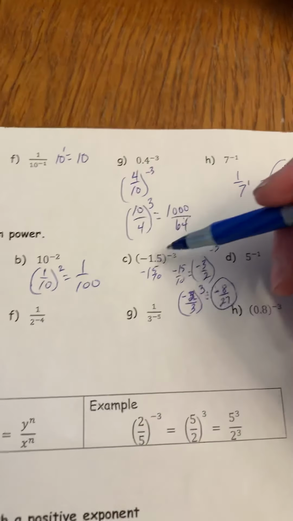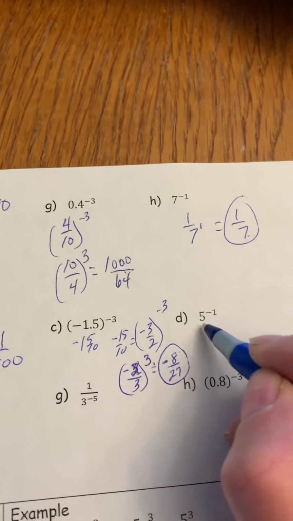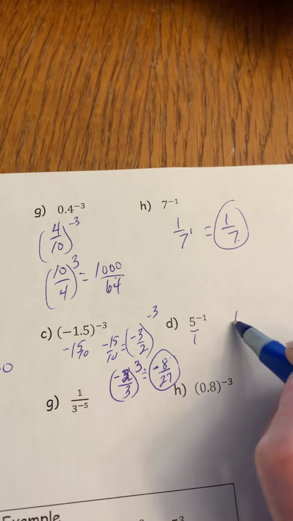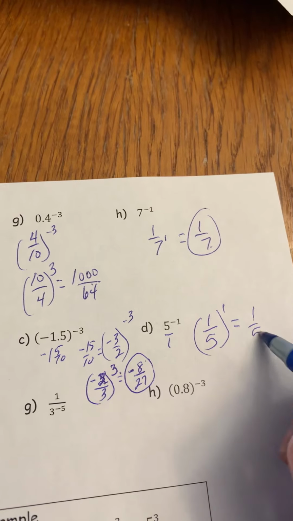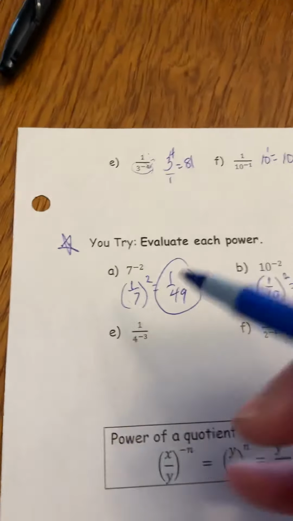Okay, kind of a weird one because we threw in a fraction there, but you know how to do this. Remembering that every whole number is over 1. So we have 1/5 to the power of 1, which is 1/5. All right, here we go.